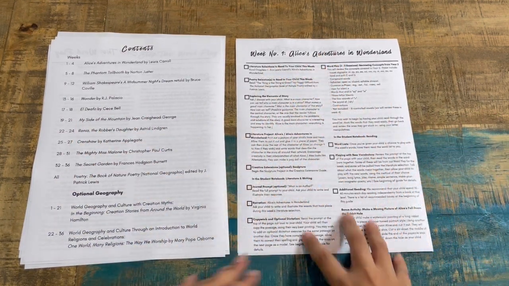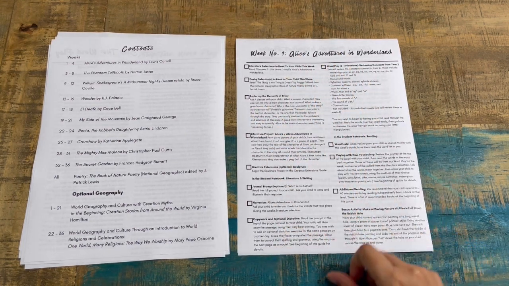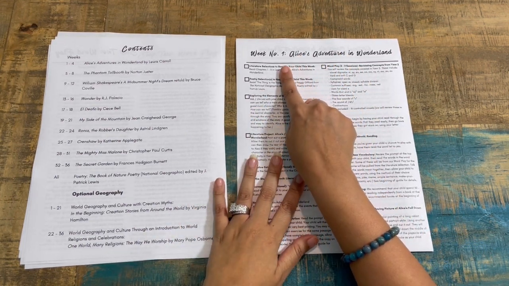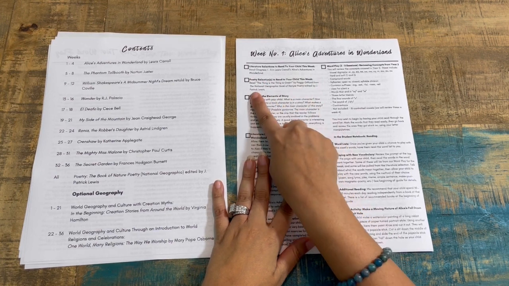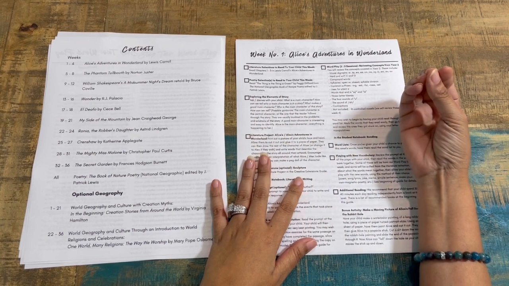So again, it's structured the same way. This is the last year you're going to see a structure this way, so pay attention. All right, so this is week 1. Literature selections, poetry selections to read to your child. That's how it's broken up. Exploring the elements of a story.